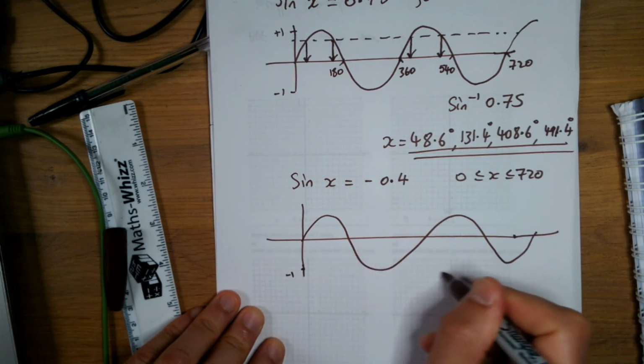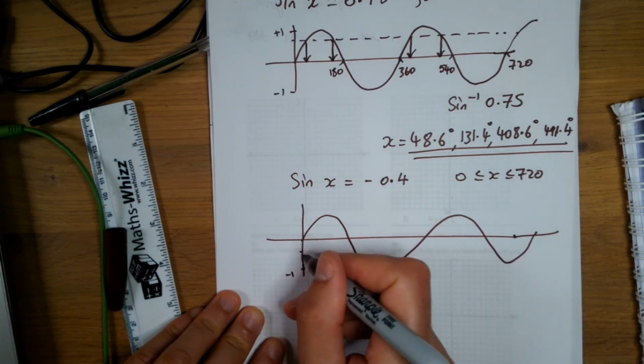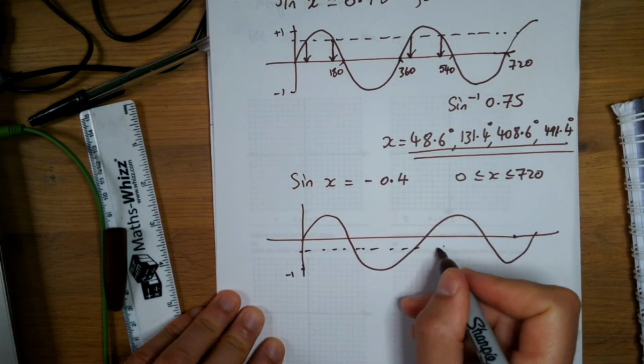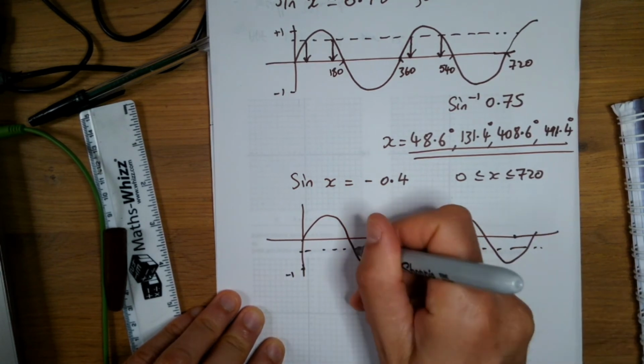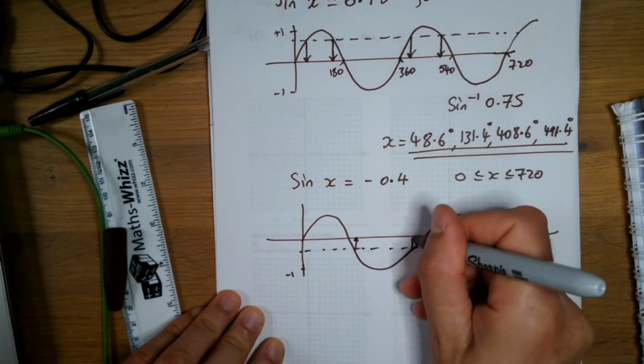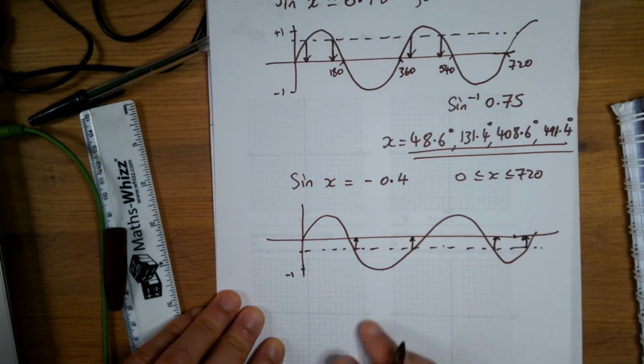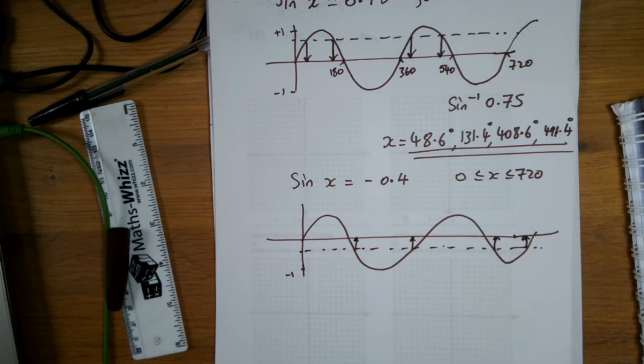So -1 is the bottom here. There's about halfway. I'm going to go rogue and not use a ruler. What a naughty boy. So I've got an answer here. I've got an answer here. One here. And one here, where the curve and the lines cross each other.